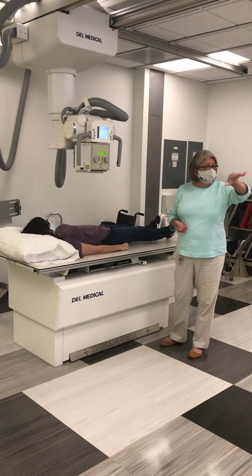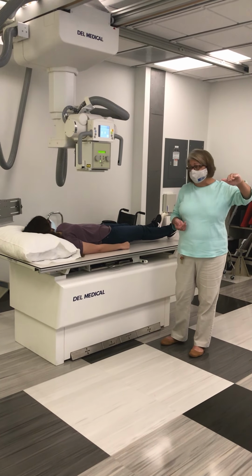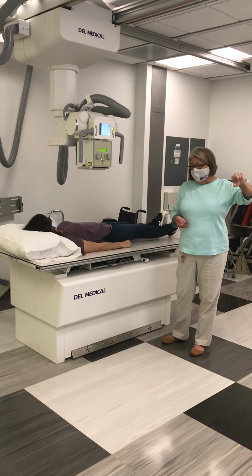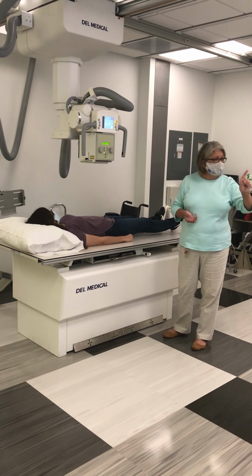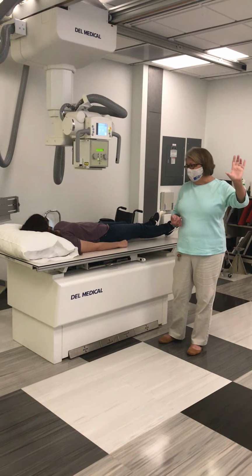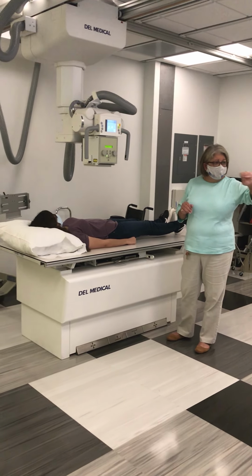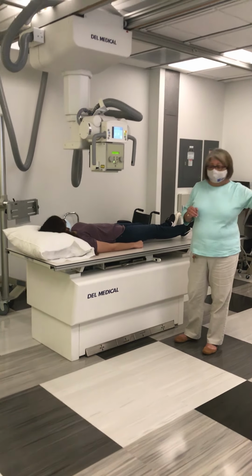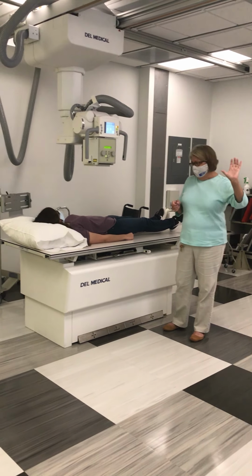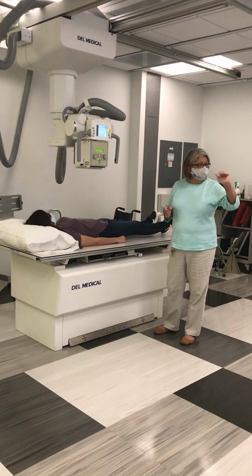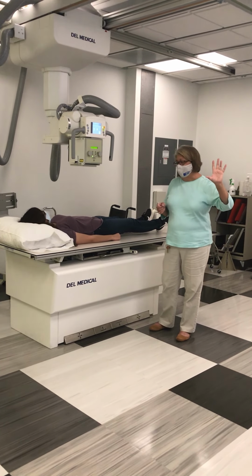So on a KUB, you have to include the symphysis pubis as evidence that your entire bladder is on that image. It's not that the symphysis pubis is being evaluated, it's just an indicator that you included the bladder. If you included that, you know you've included the bladder.